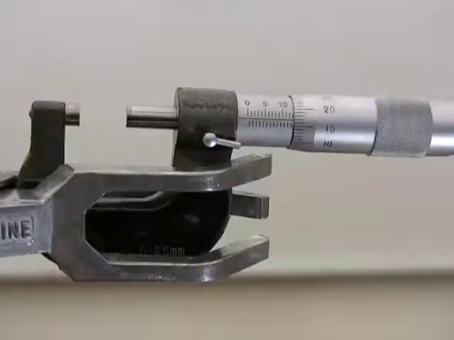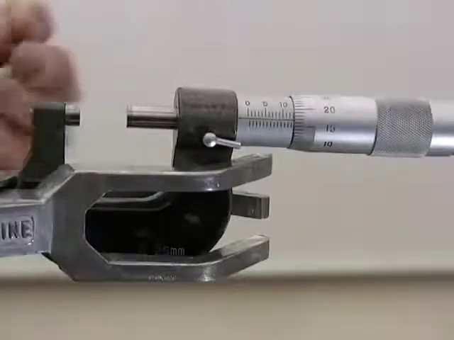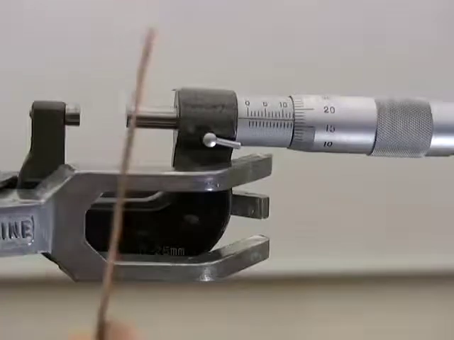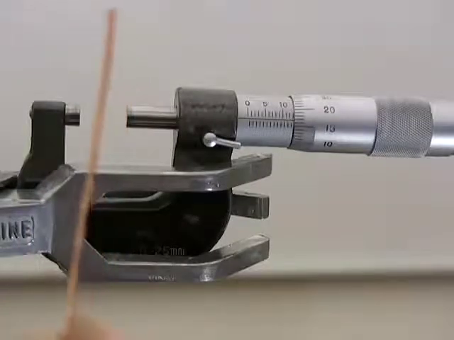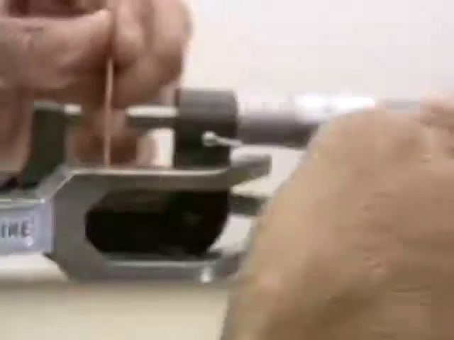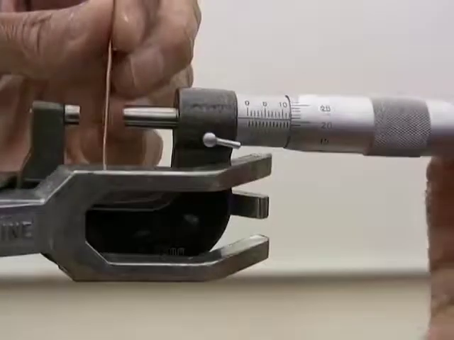Alright, and now let's find the radius of the wire. You need at least 4 readings for this. You know why? Because it is not quite straight. So let's take the first reading for the wire.